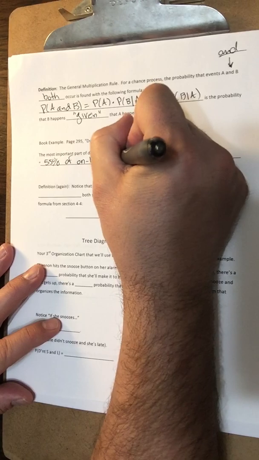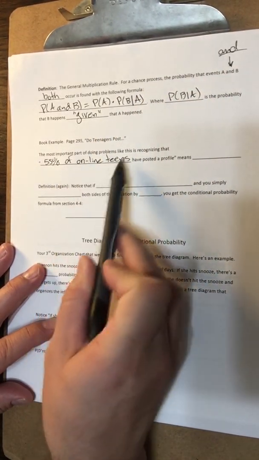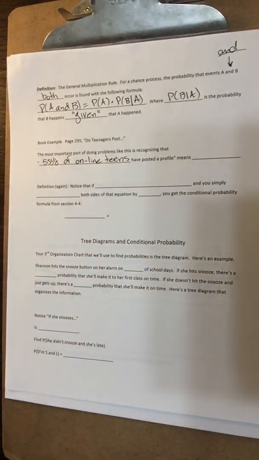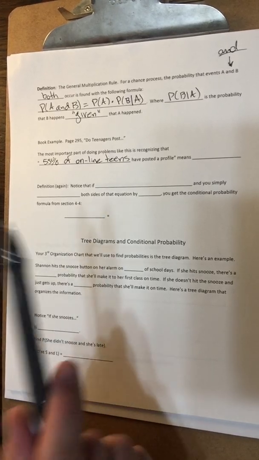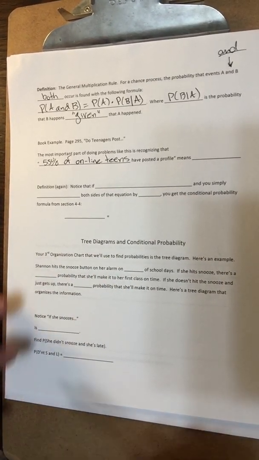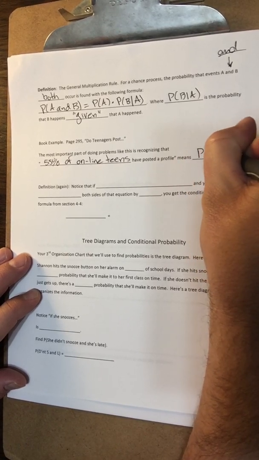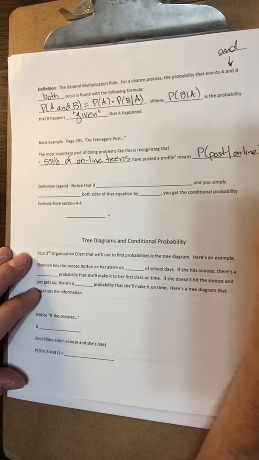See, that's a real subtle phrase that's giving you a condition. If they're people who are actually online, this percent applies to them. It's not 55% of all teenagers. It's 55% of those who are online, have posted a profile. That means probability that they post given that they are online.